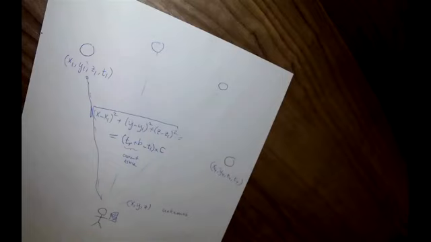Because I have 4 unknowns. I have X, Y, and Z, the coordinates, my local coordinates, and then the clock delay. So that's why I have 4 equations. And now you have to solve 4 equations to identify your location, okay?